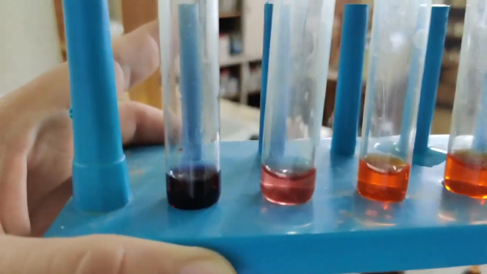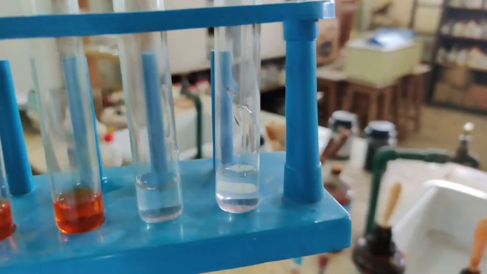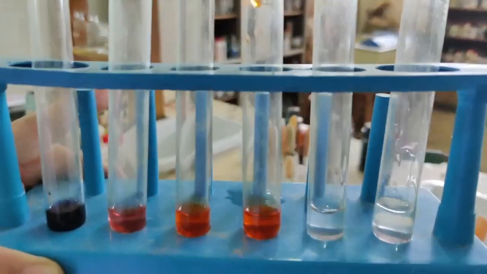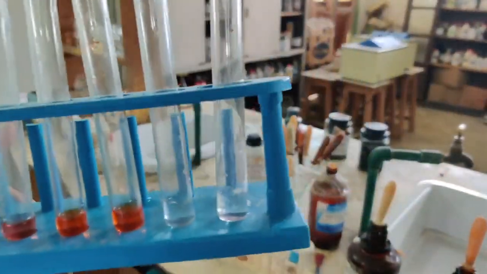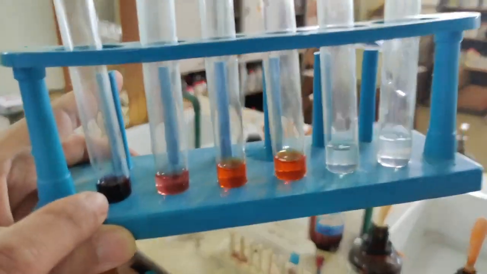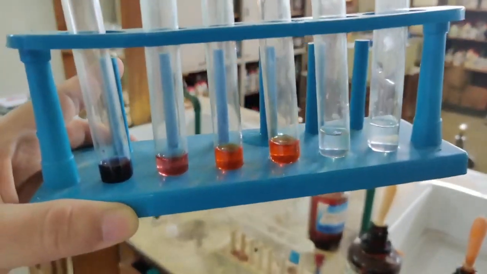Now see again for the last time what the color looks like. See blue litmus, red litmus, methyl orange, both of these are methyl orange and both of these are phenolphthalein. Now we will see what changes take place in the color when I add acid and base. Since this one is blue litmus, I am going to add acid to this, as blue litmus will turn to red if we add acid.